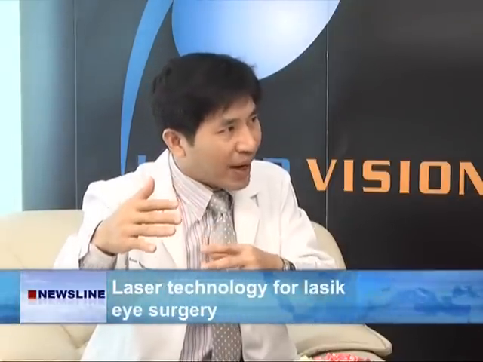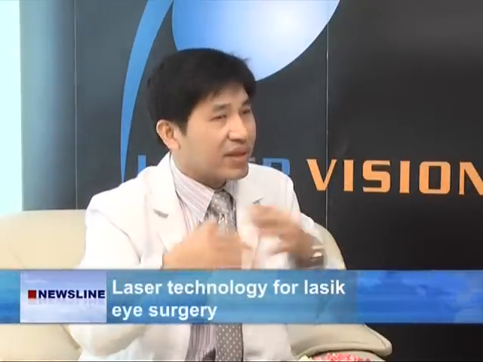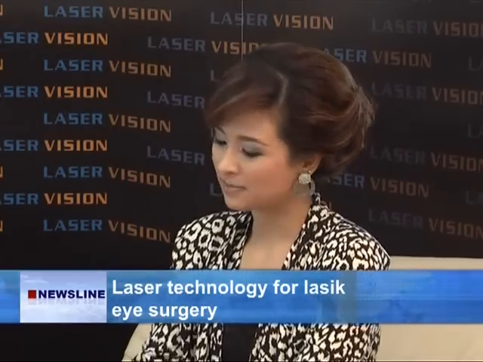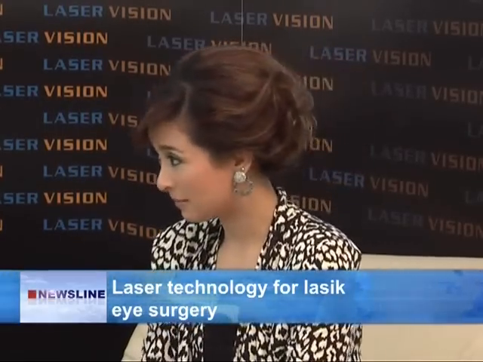We also have the wavefront technology. The wavefront technology will create the eye to be more natural. Both of these technologies will help to create an eye with very good eyesight in all light conditions, no matter the very bright or dark conditions, so that we can see clearly. So it has become a lot more effective than before.